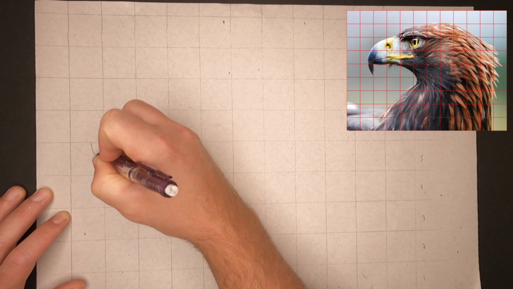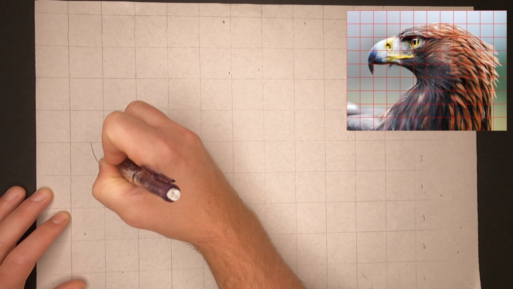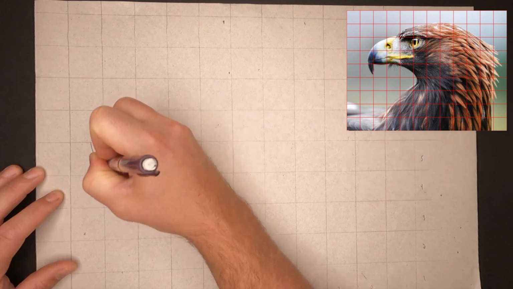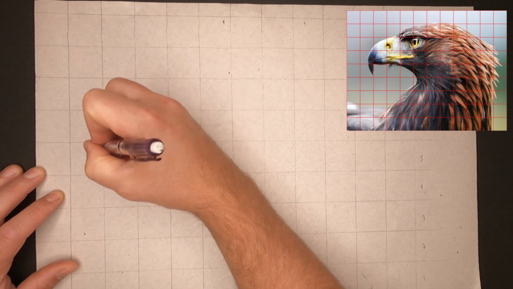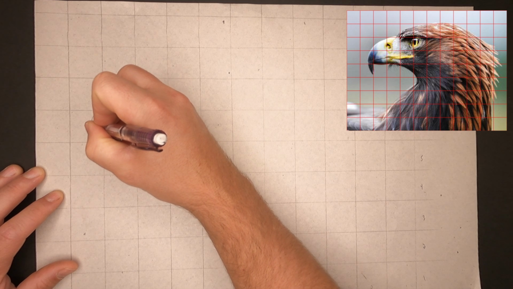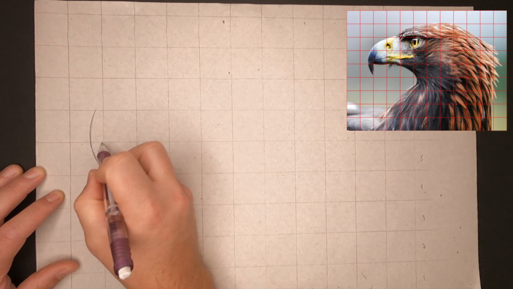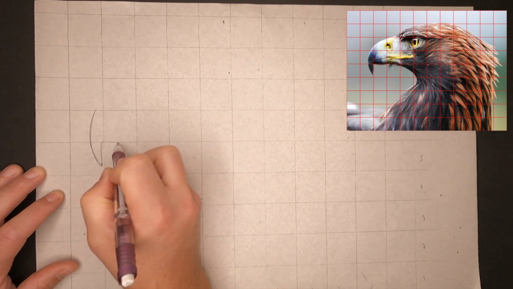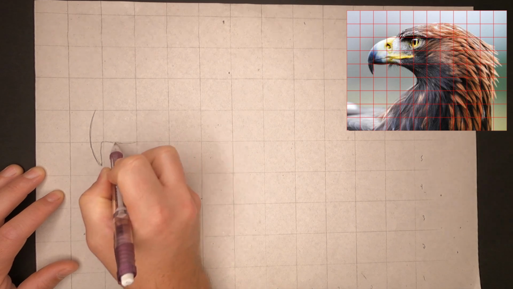Curves down and curves back up. Leave it just like this, and then it follows right up and curves about right here. The bottom of the beak follows right on this line and then scoops up right at this corner.